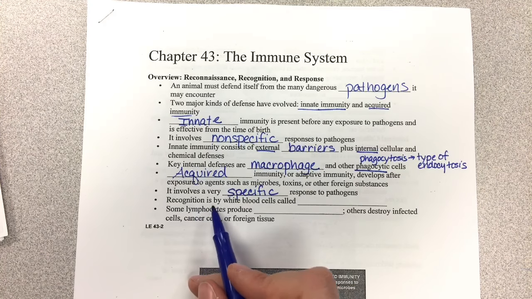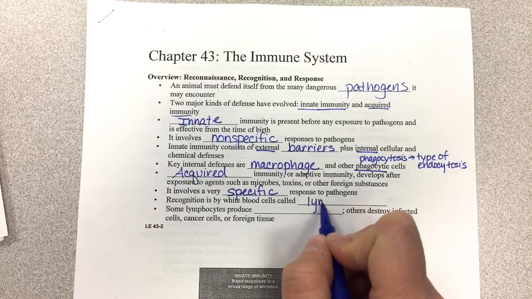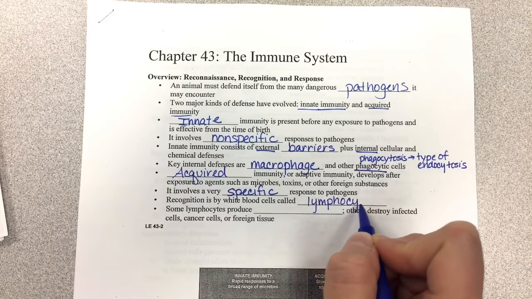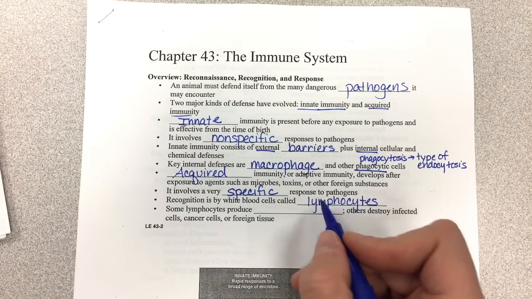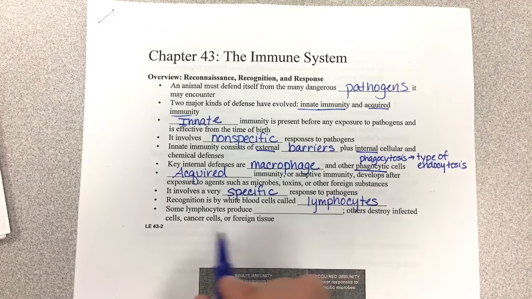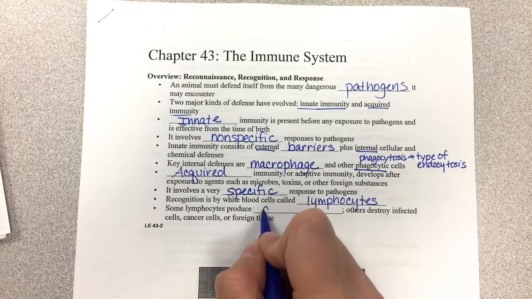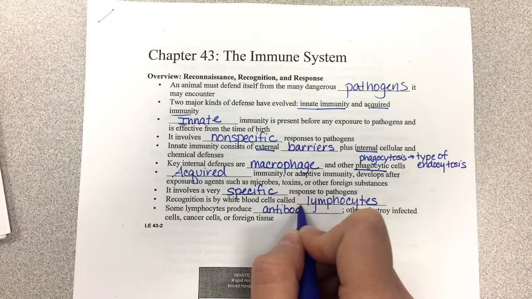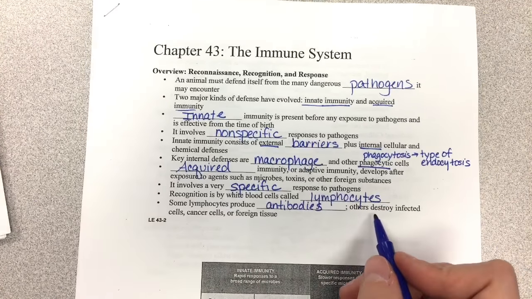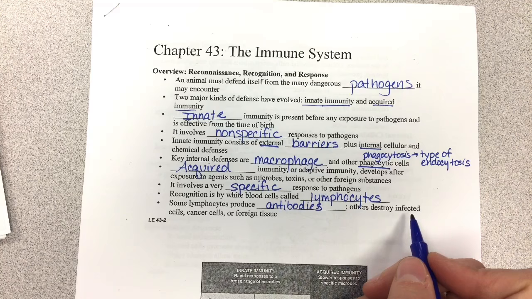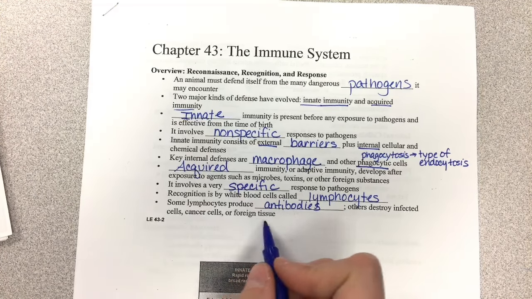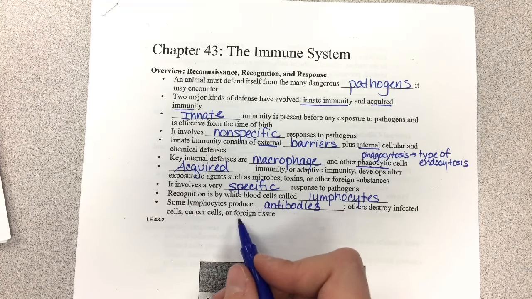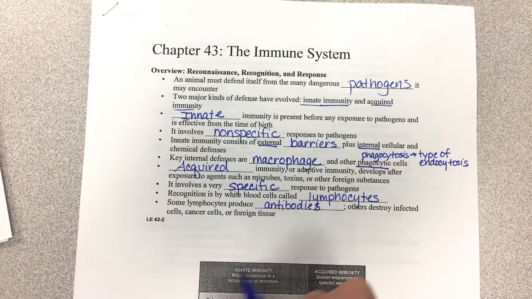Recognition is by white blood cells called lymphocytes. You may have heard about B and T cells of your immune system. Those are examples of lymphocytes. Some lymphocytes produce antibodies. I'm sure you've heard of those. Others, instead of producing antibodies, have the job of destroying infected cells. Sometimes they can also destroy cancer cells and any foreign tissue that is put in your body. So we'll talk about tissue rejection and getting transplants and things like that.